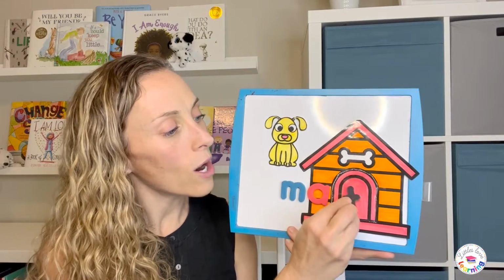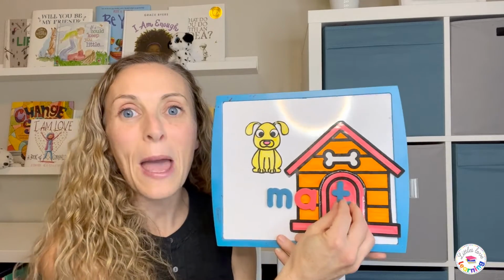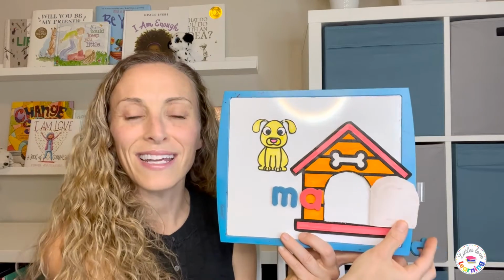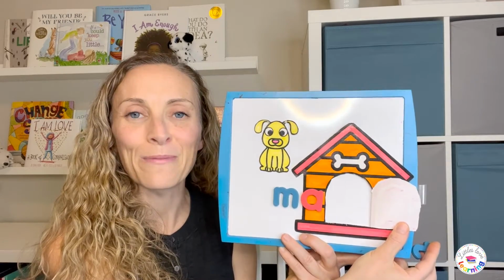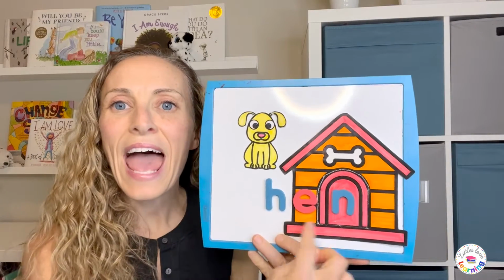When I close the door and I bring back the consonant, it becomes mat. When I open the door and I take away the consonant, it is may. So let's look at a few other examples. The reason this is so powerful is because our little ones are now understanding why a vowel is going to represent the short sound or a long sound, depending on where it is in the word. So let's say I have this word. My word is hen.